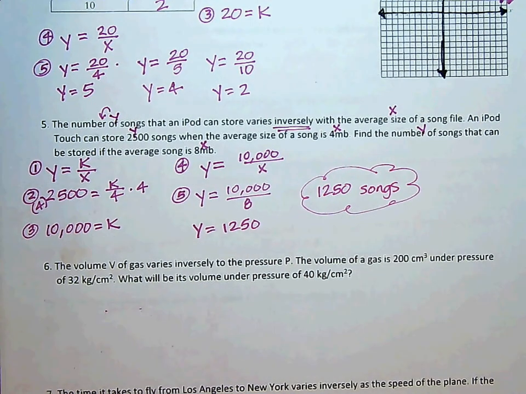1,250 songs. Wait, wouldn't higher megabytes mean you could store more songs? With higher megabytes, it can hold fewer songs, because this is inverse. Does that make sense? So you're saying 1 megabyte would be able to hold more songs, right? Yes, the smaller the song size. No, this is song size. Oh, okay, song size. So if I have a movie, the movie's going to be huge, right? So I'm going to be able to store fewer movies because they're so big. Does that make sense, Jack?